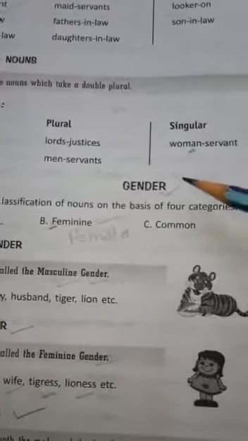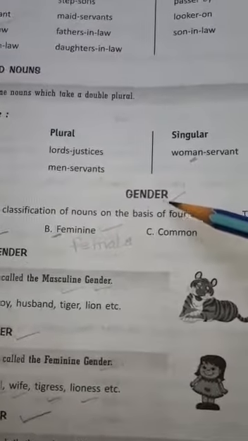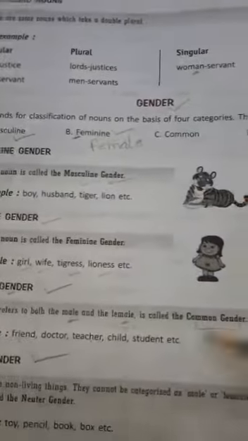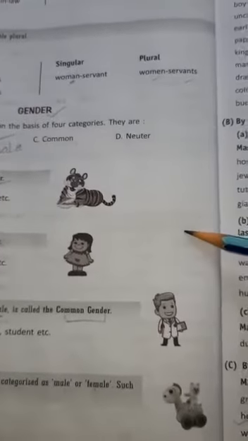So class, this was your topic related to the term gender. I hope the topic is quite clear to you. Just go through it once again and try to frame your own examples as well.